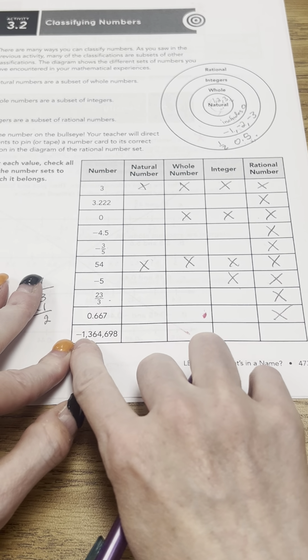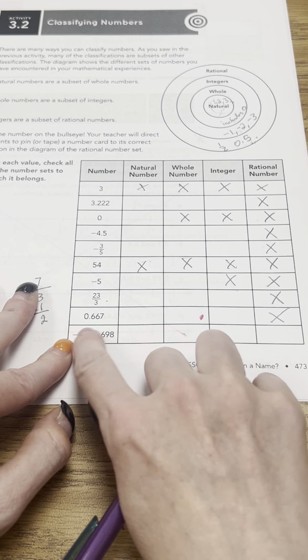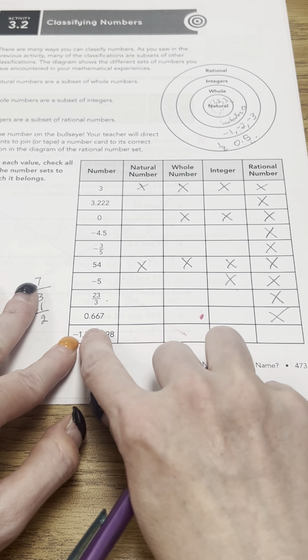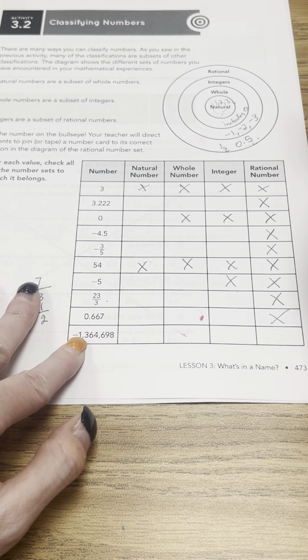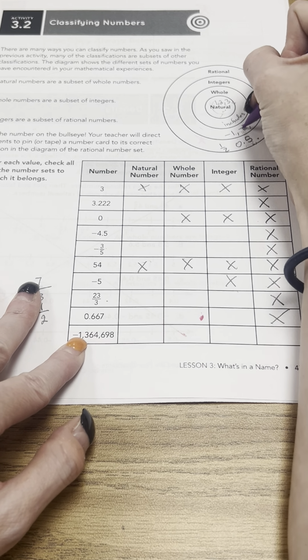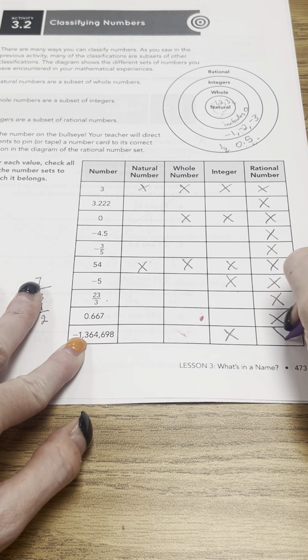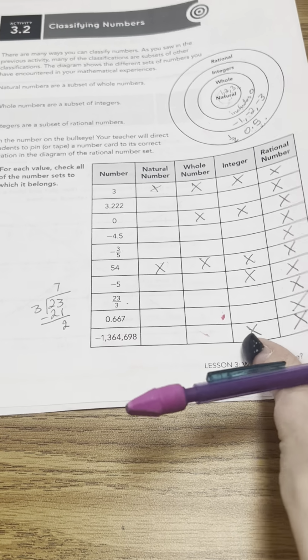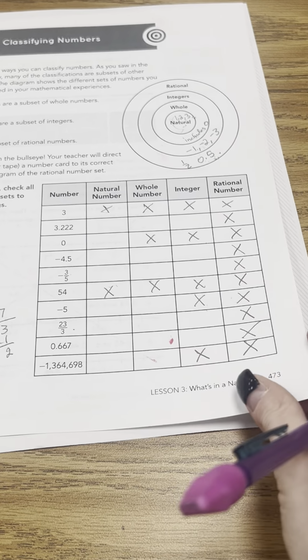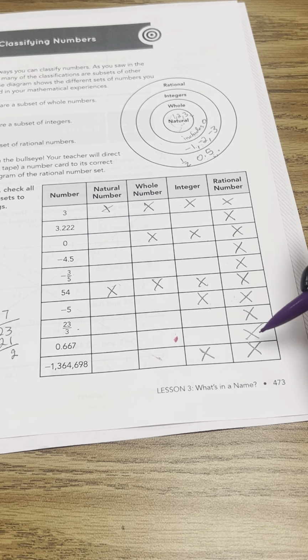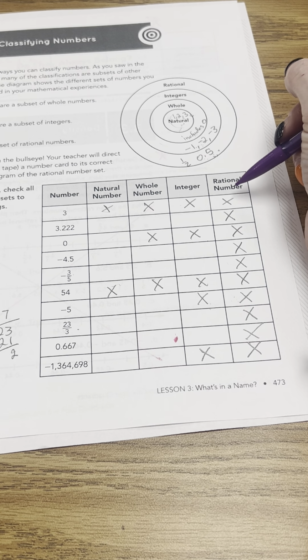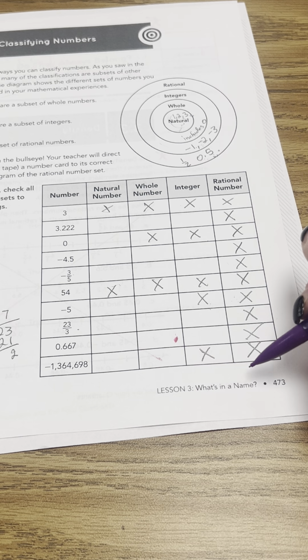This is a negative, but there's no decimal there or a fraction. And negatives could be integers and rational. So that would be our answer there. So we filled in our blanks. Notice here, all of these were considered rational numbers. Every single one of those were rational numbers. Okay.